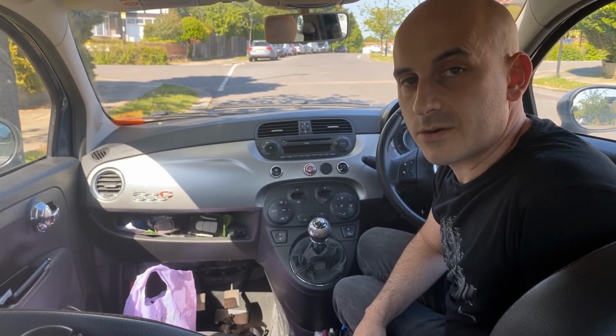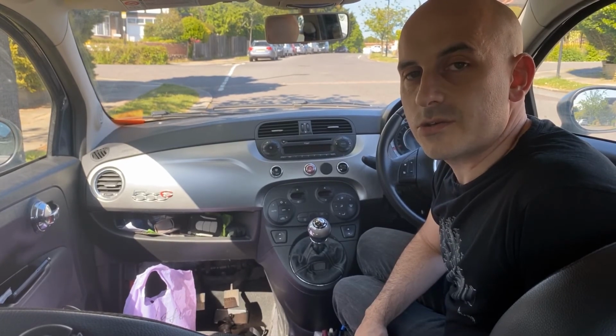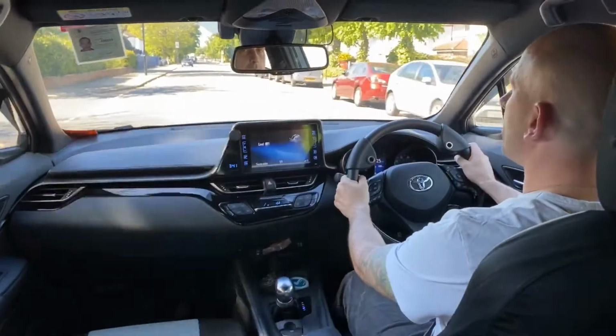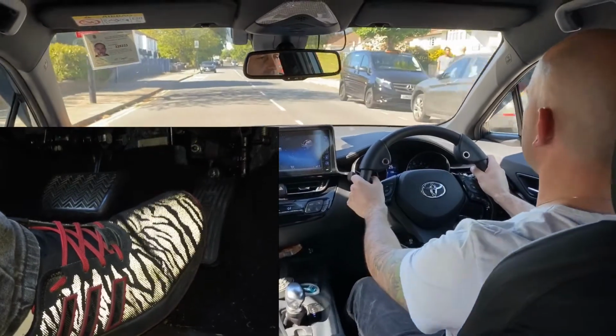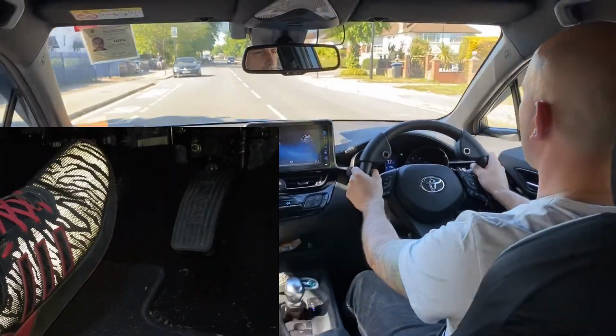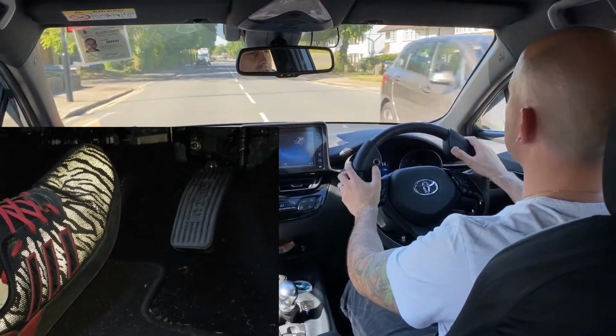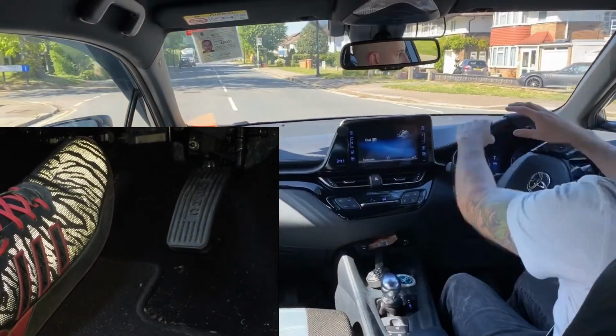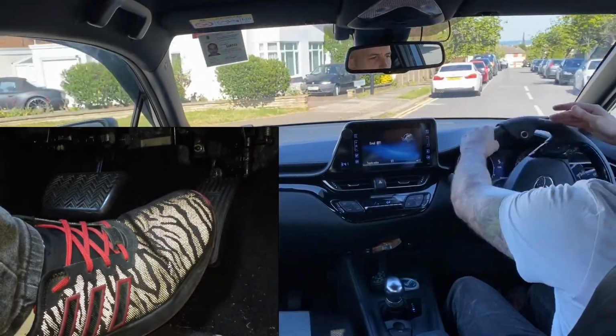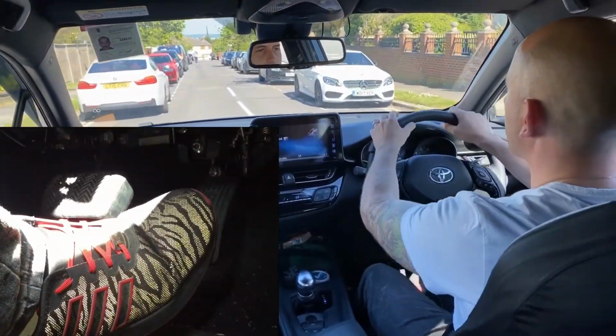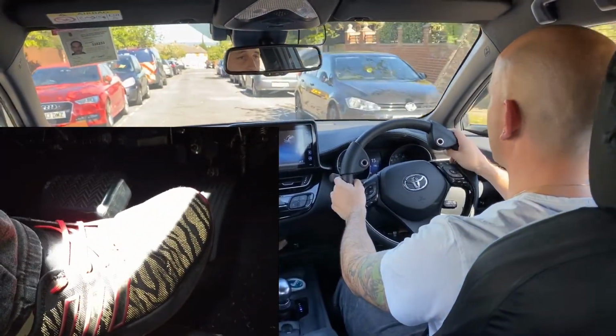So I hope that's helped so far, and now I'm going to show you how it's done. Okay, so mirror, right signal, position, and I'm braking nice and early because of the oncoming car. That allows that vehicle to go past, looking into my road as I turn in. So by braking extra early there, the oncoming car had time to get past and I didn't have to stop.